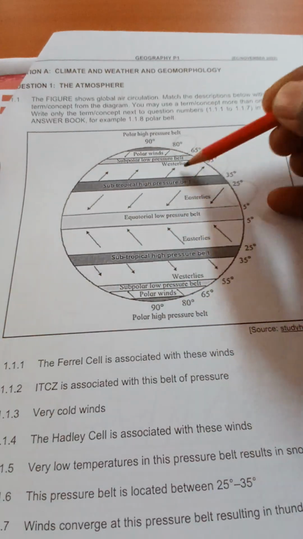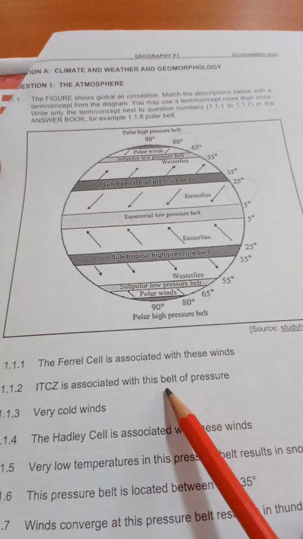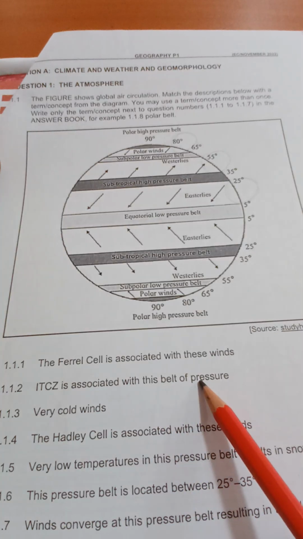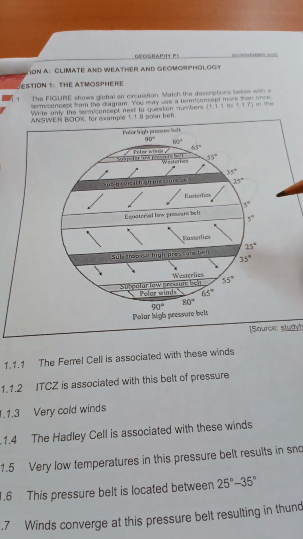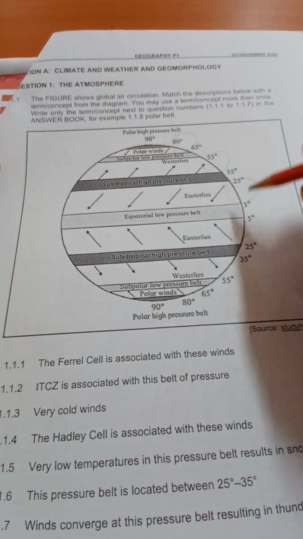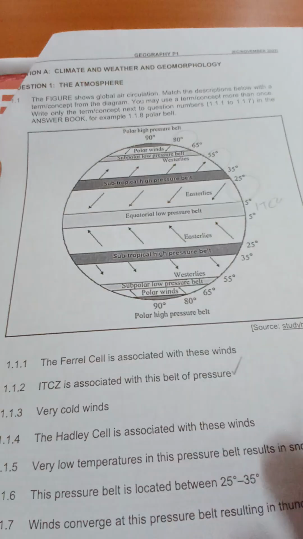I've shown you this is where we have got our Ferrel cell. Then the ITCZ is associated with this belt of pressure. The ITCZ is your intertropical convergence zone, which is the zone of low pressure. So this is your ITCZ. Another name for the equatorial low pressure belt is the what? Intertropical convergence zone. So that is the answer then.